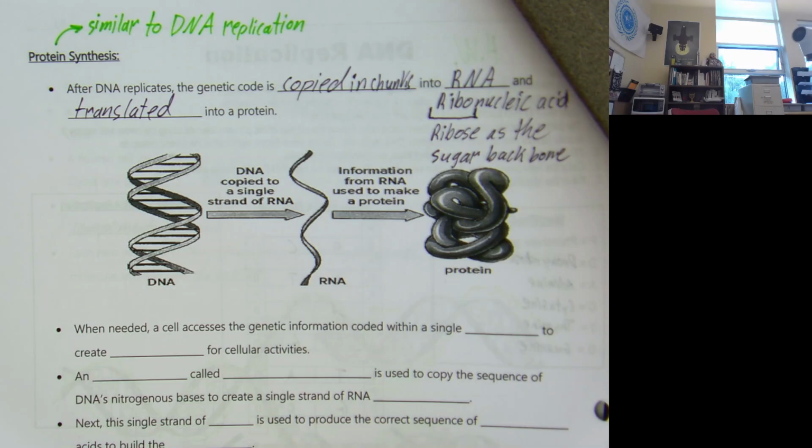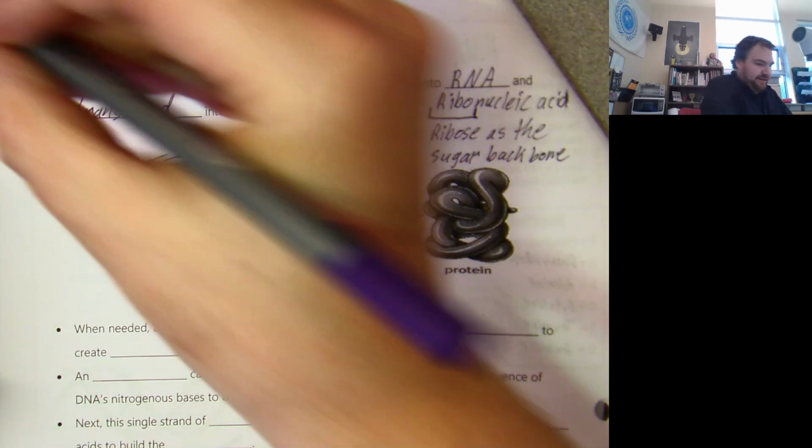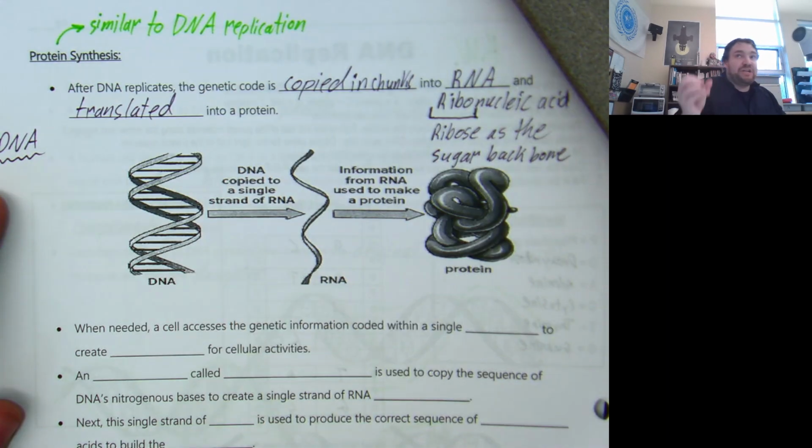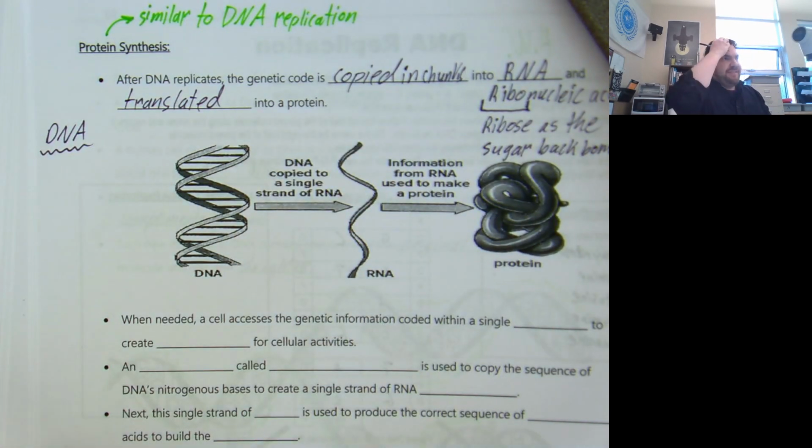Now, there's a second fundamental difference between DNA and RNA. I'm going to give it to you here. In DNA, let's make a list of the nitrogenous bases that exist in DNA. What are they?